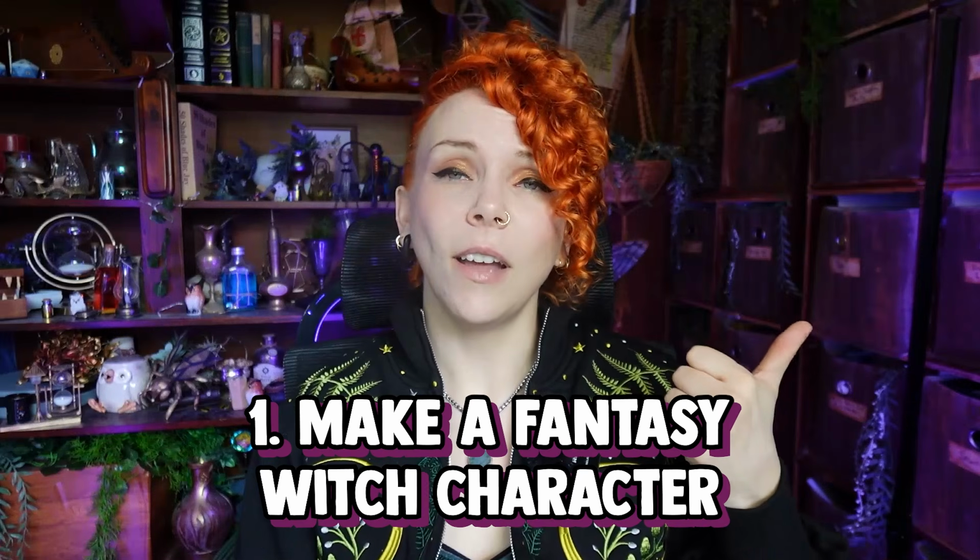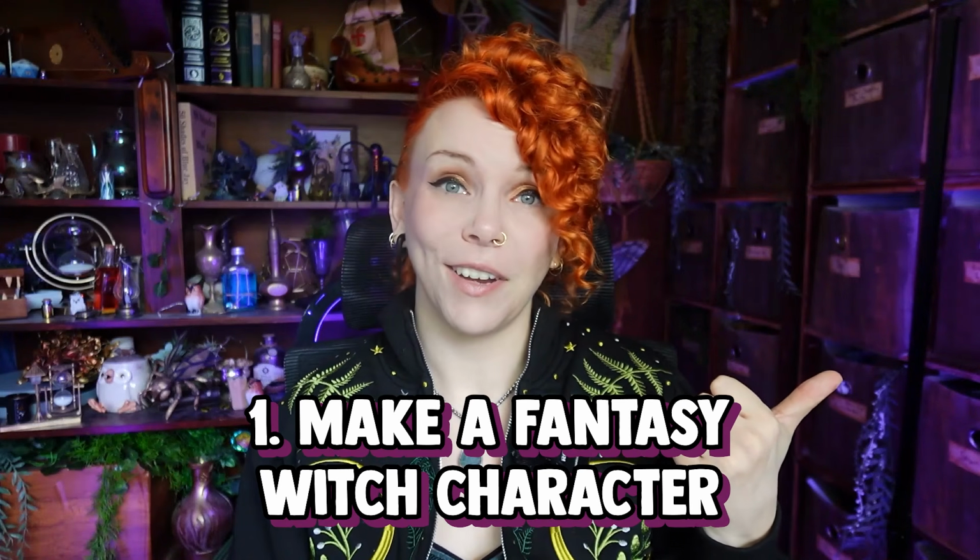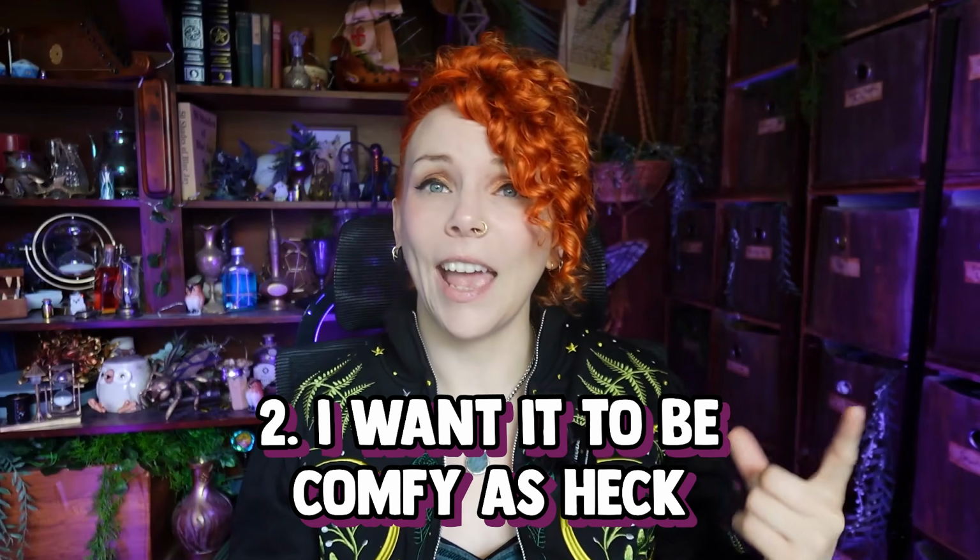So last year, I started a costume with two main goals. One, I want to make a fantasy witch character. Two, I want it to be comfy as heck no matter the weather, whether it's disgustingly humid all the way to freezing cold nights. Because damn it, I always choose the most ridiculous costumes, and just this once, I want to look awesome and be comfy.